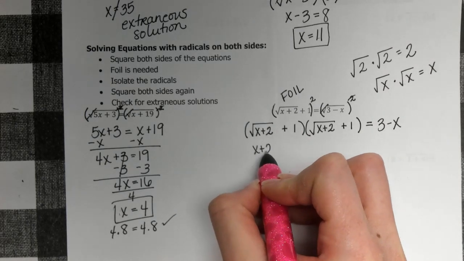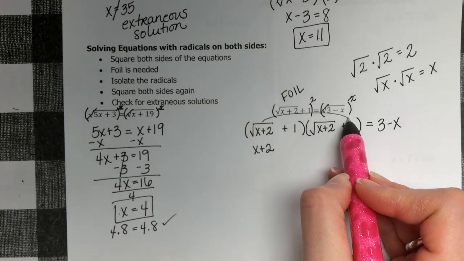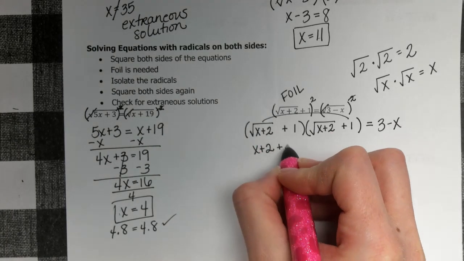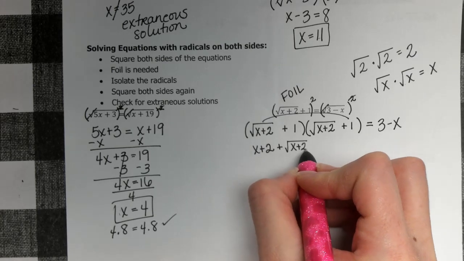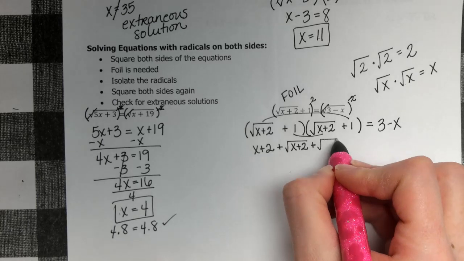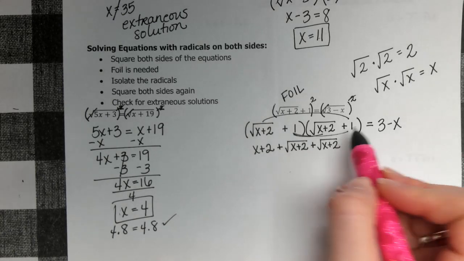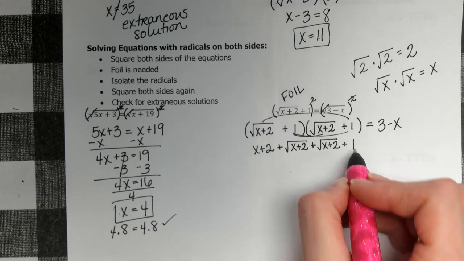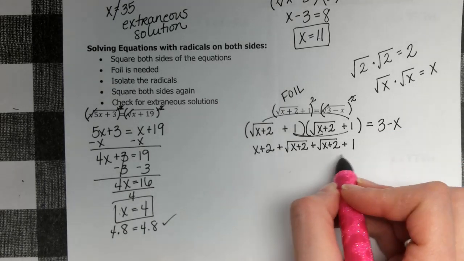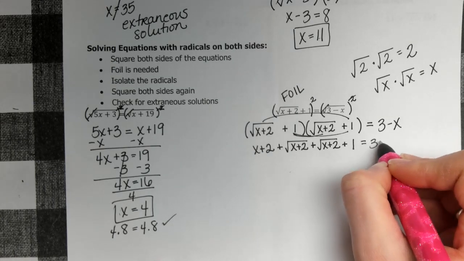X plus 2. It just gets rid of it. Then I'm going to FOIL: 1 times that is just going to be the square root of x plus 2, plus 1 times that is going to give me another square root of x plus 2. And then 1 times 1 gives me 1. You are going to have to be careful when you FOIL that. And then equals your 3 minus x.